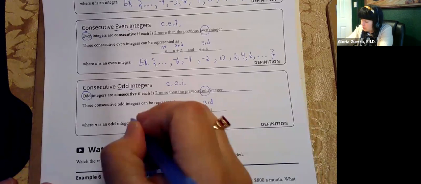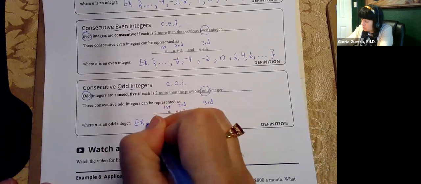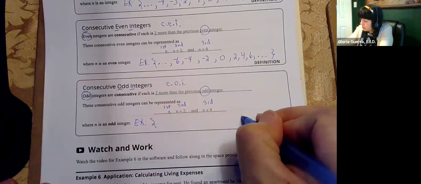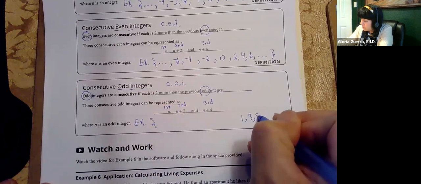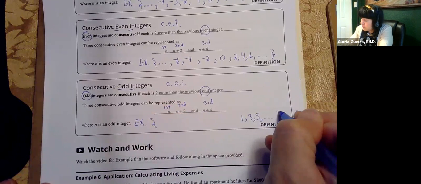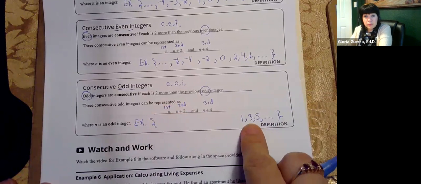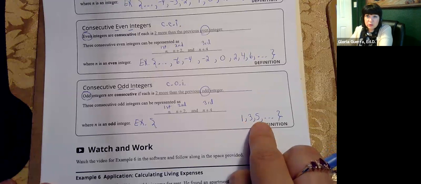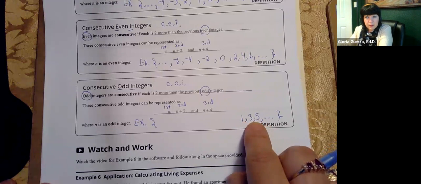And if I give you some examples of that, if I start over here, like with 1, 3, 5, so you see, 3 is 2 units more than the previous, 2 units more than 1. 5 is 2 units more than 3, right?